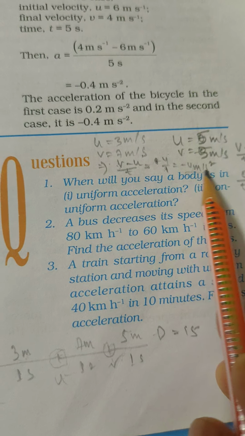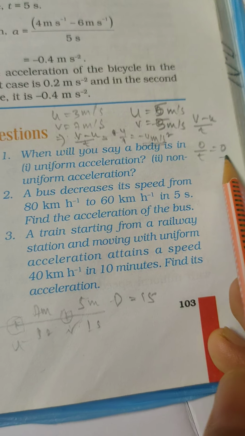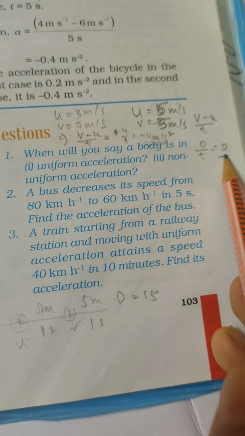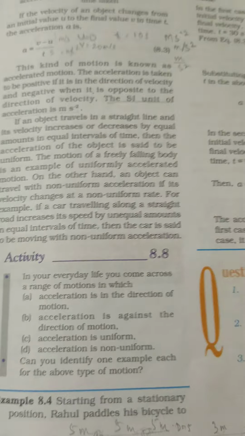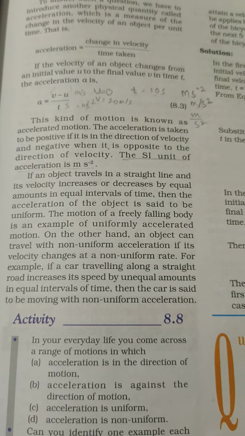Now you're getting some value for acceleration, and when there was uniform speed, you are not getting any value for acceleration. That is the only thing it is talked about. I hope you got the thing.